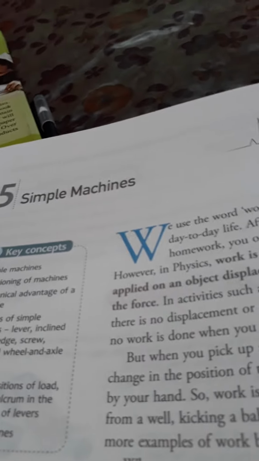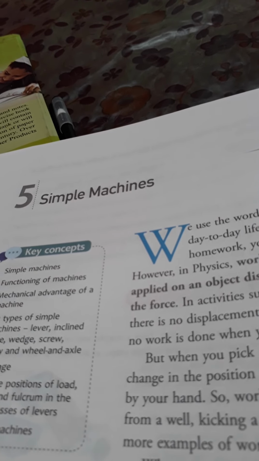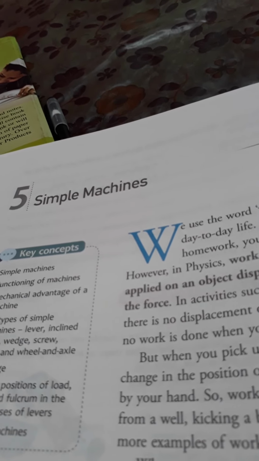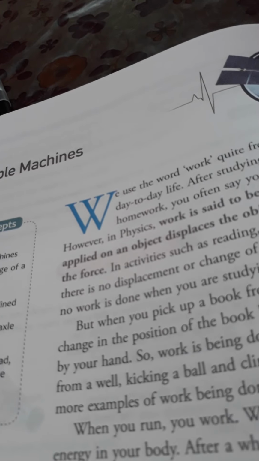Today I am going to start the new chapter number 5, simple machine. So today I will discuss what is simple machine, and before that we have to discuss what is work done. Okay, so let's see. Before I start what is the simple machine and what is machine, you have to know what is work.